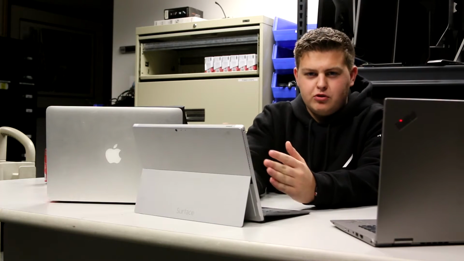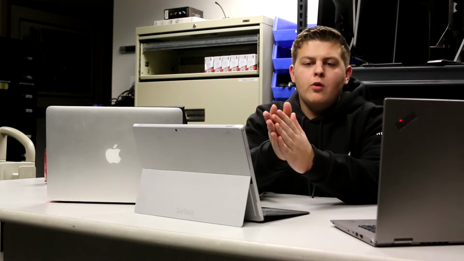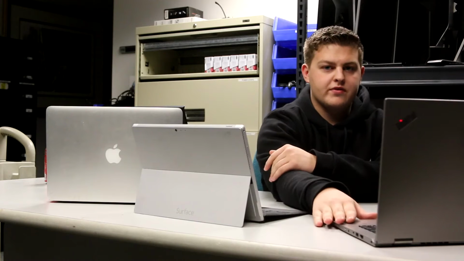Now, there's several brands of laptops out there, and each one has their own pros and cons. If you're using Chrome OS, then you have to go with a laptop that supports Chrome OS. And some of the big ones there are Samsung's or Lenovo's, or even Dell has some Chrome laptops. Now, if you're using Mac OS, then that means you have to go with an Apple laptop such as this one. Mac OS, unlike Windows OS or Linux, can't run on other laptops such as this Surface or this Lenovo desktop.